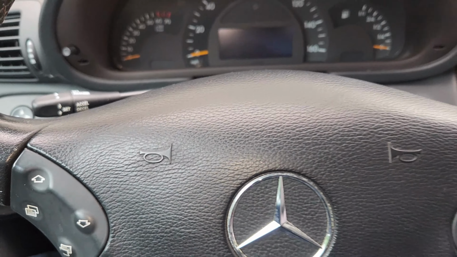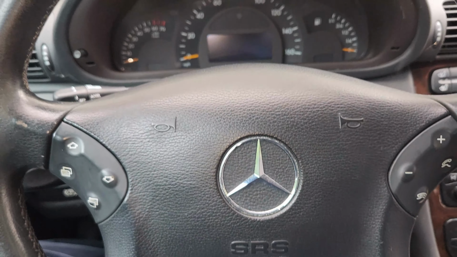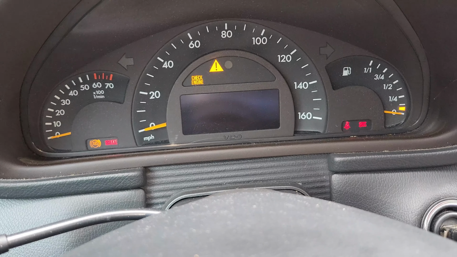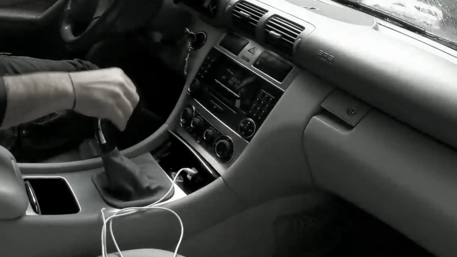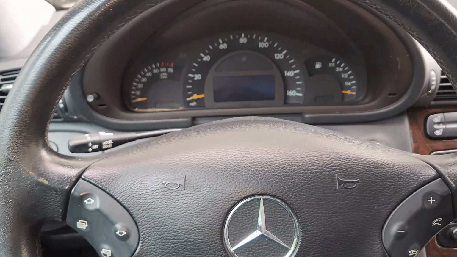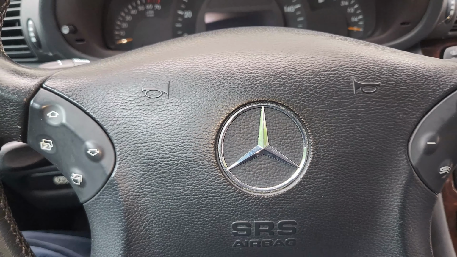Today we are going to work with a Mercedes. This is a C240, a 2004. So when I start right there, and once you engage the transmission, you find your car is kind of jacking up. So here is a possible solution for that.